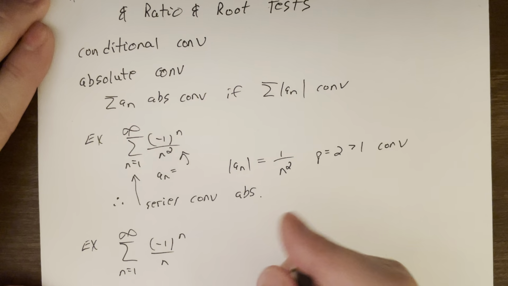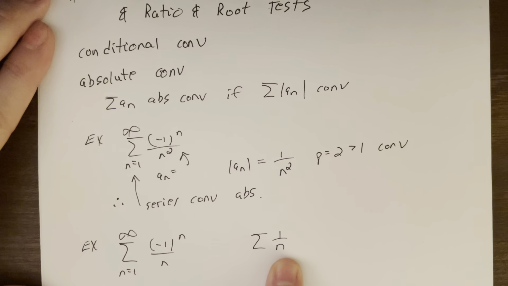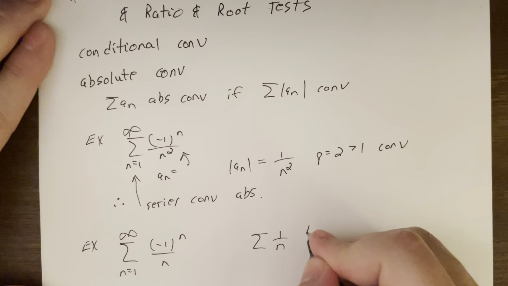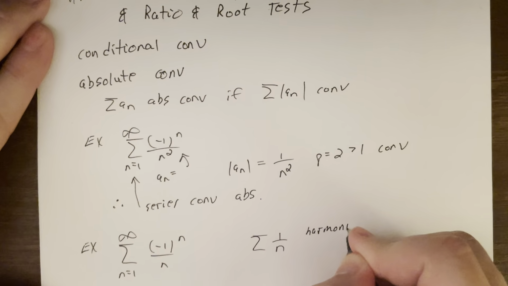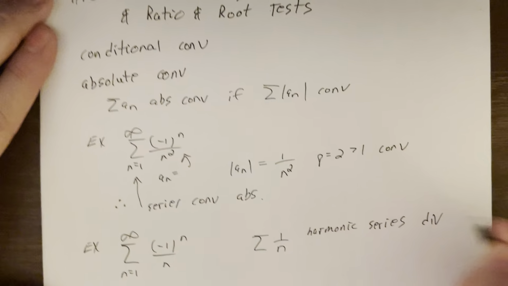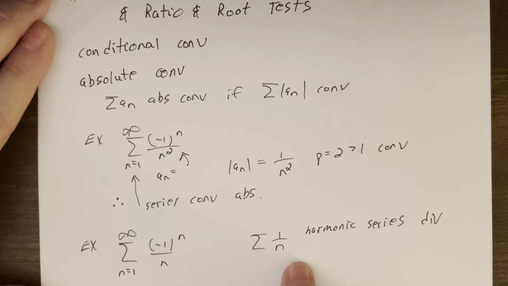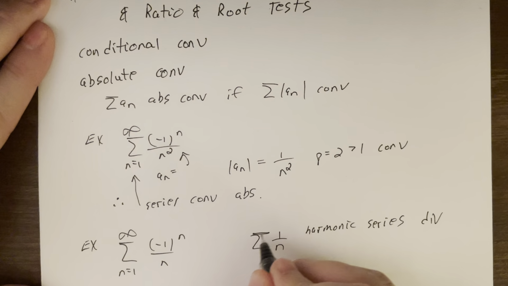Because if I take the absolute value here, that's all I would be left with. And that's the harmonic series. You could call it a p-series, again, p equals 1. But it's also the harmonic series, and we know the harmonic series diverges. So just taking the absolute value, that didn't do anything for me in this particular problem.